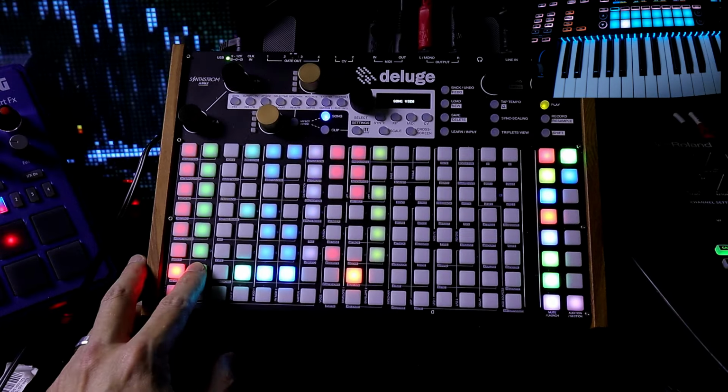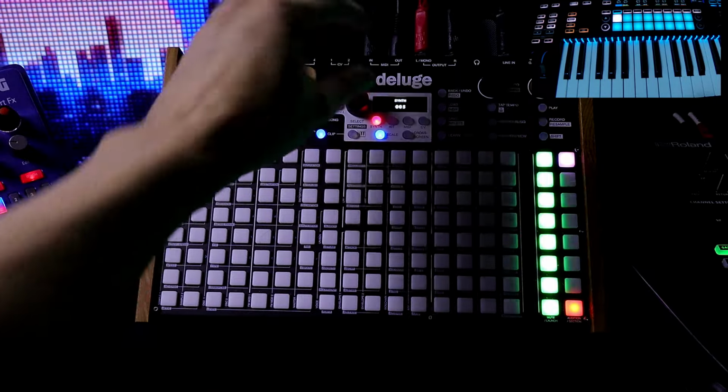In the beginning, the Deluge had a MIDI Learn function, so you could assign any synth or MIDI out signal to an external keyboard or controller. From the clip, you would hold Learn, press any audition pad, and then tap a key on a keyboard. You can see it's blinking white. That means it's learned. So if I play on it, it plays that preset.